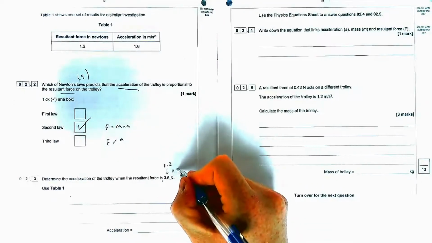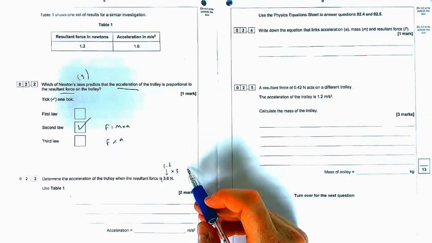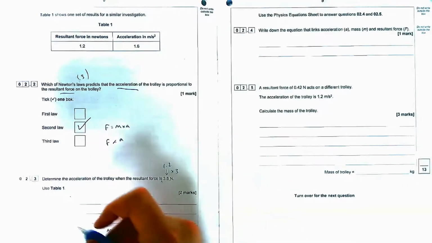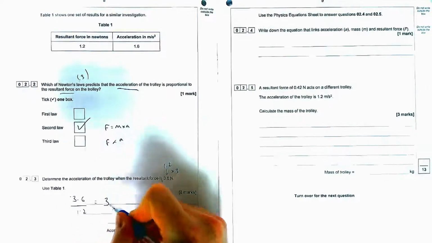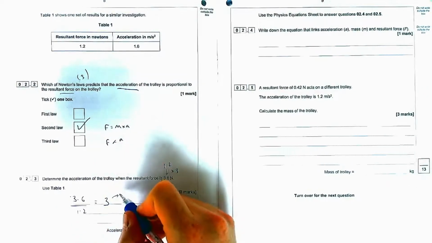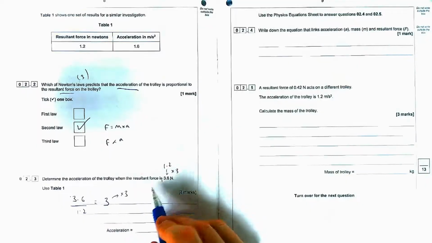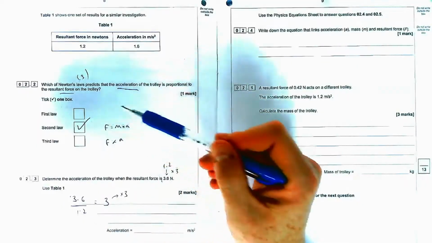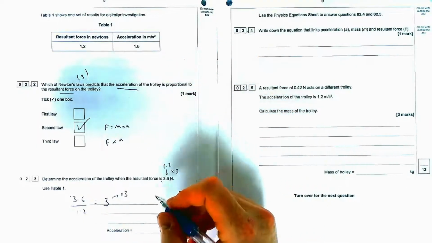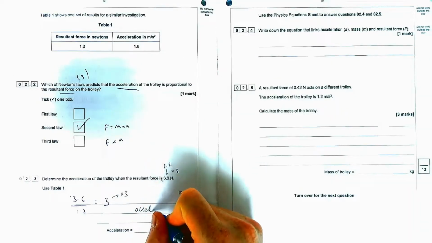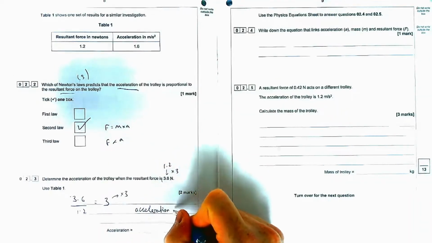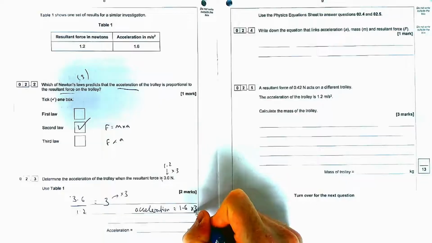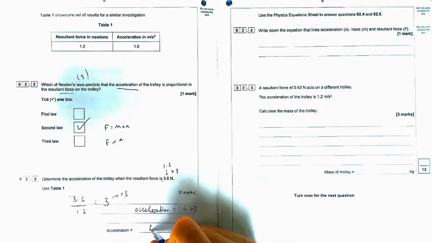So essentially 3.6 over 1.2 means it's gone up 3. So times by 3 for the force, and we know they're proportional, so the acceleration is going to be 1.6 times by 3, which if you stick it in your calculator is 4.8 meters per second squared.